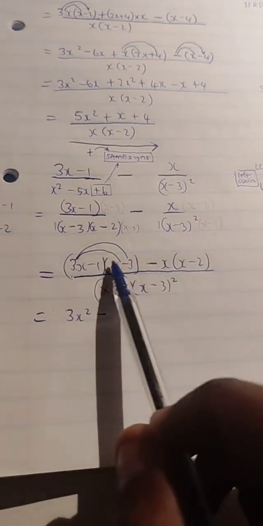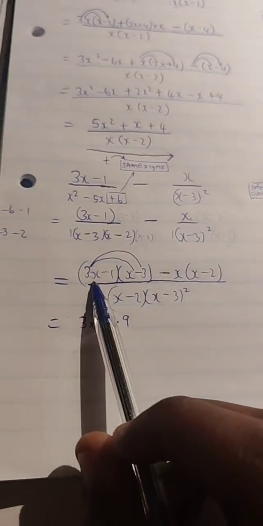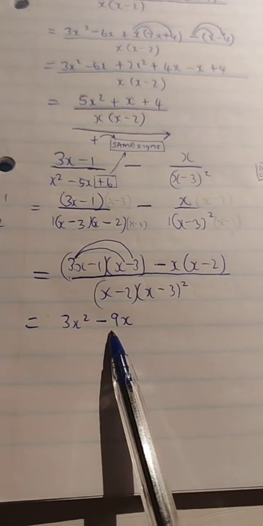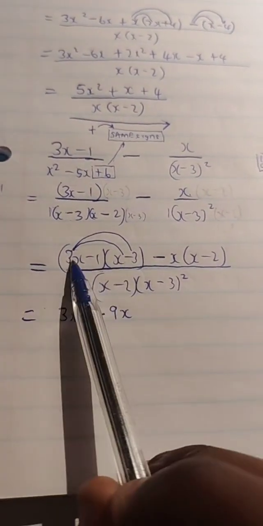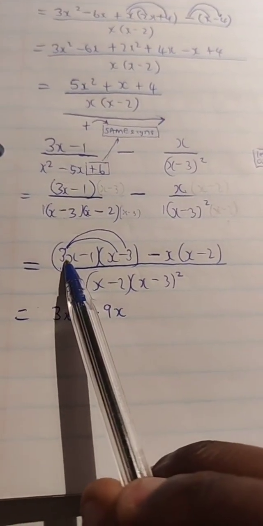3 times 3 is 9, the x straight next to the 9. Okay, let me repeat that again. 3x times x, you distribute. We are applying something that we call the distributive law.